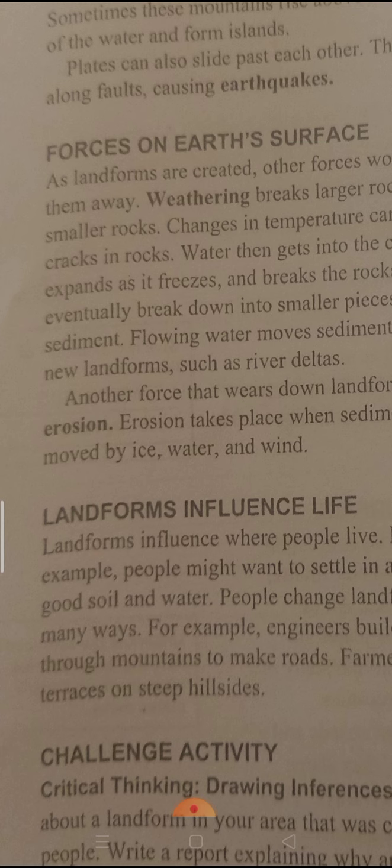Now, forces on Earth's surface. Landforms are created, and other forces work to wear them away. This means that there are forces that work to wear these landforms away, okay? Weathering breaks large rocks into smaller rocks. How? I can ask a question now. How does weathering break large rocks?